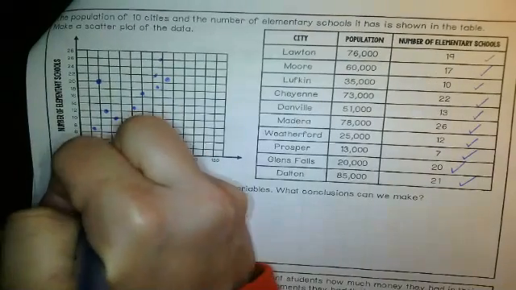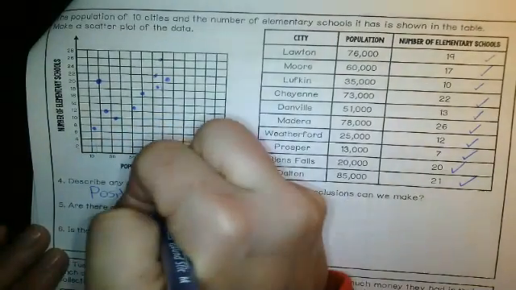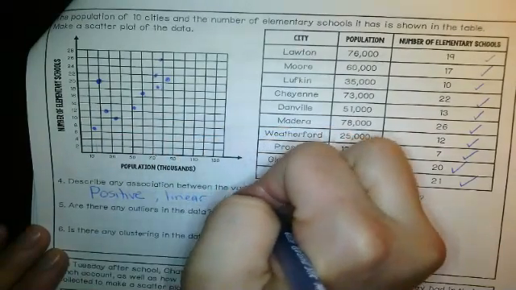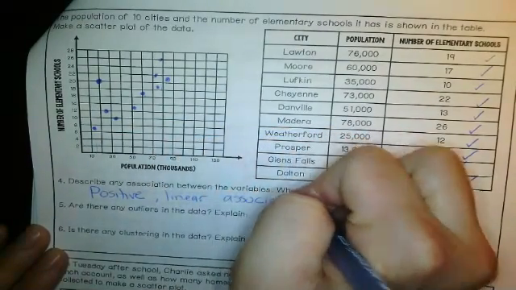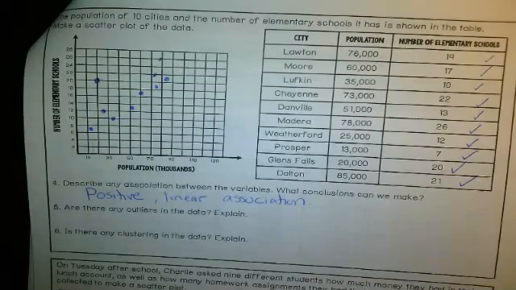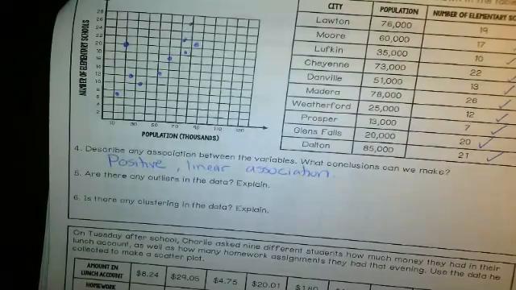So this is a positive linear association. The greater the population, the greater the number of elementary schools. One goes up, the other one goes up. If one goes down, the other one goes down.